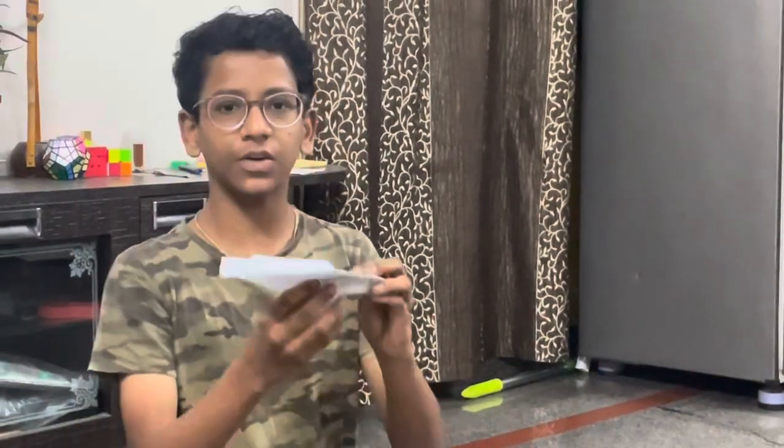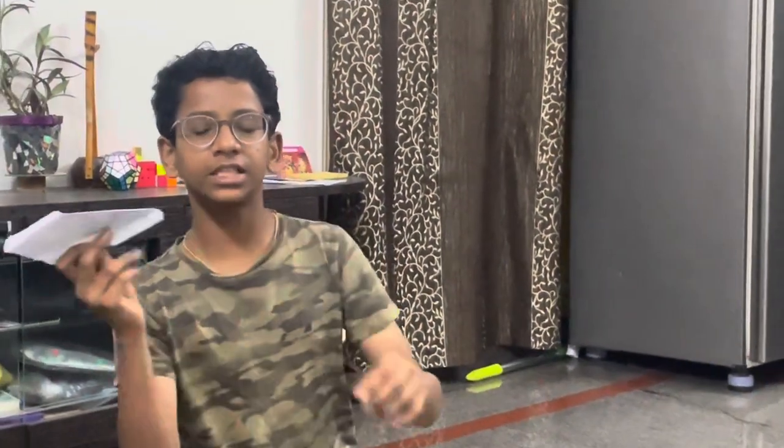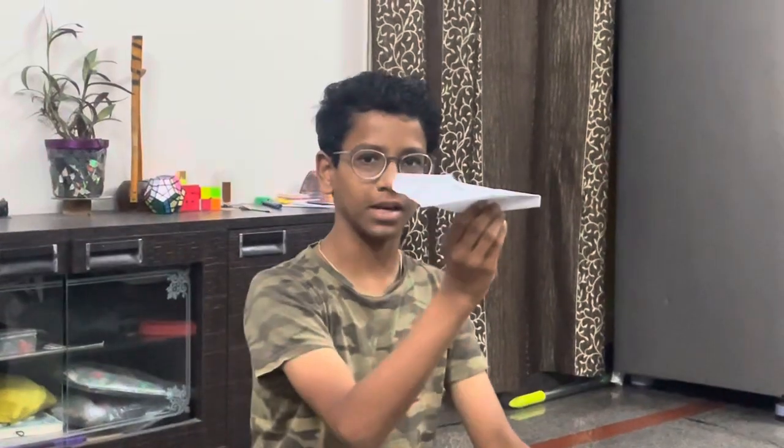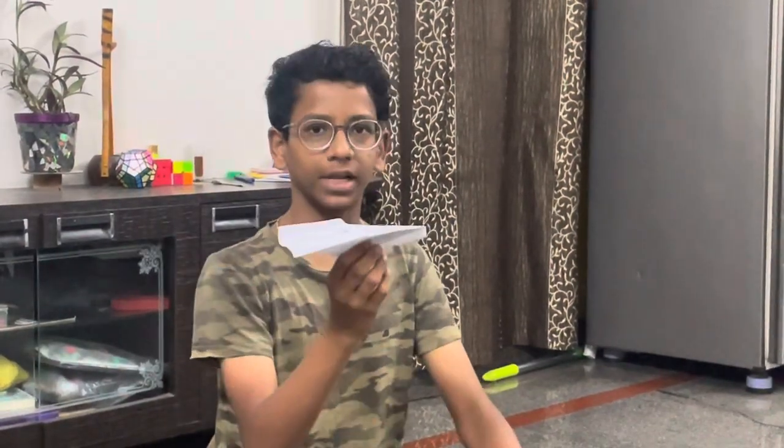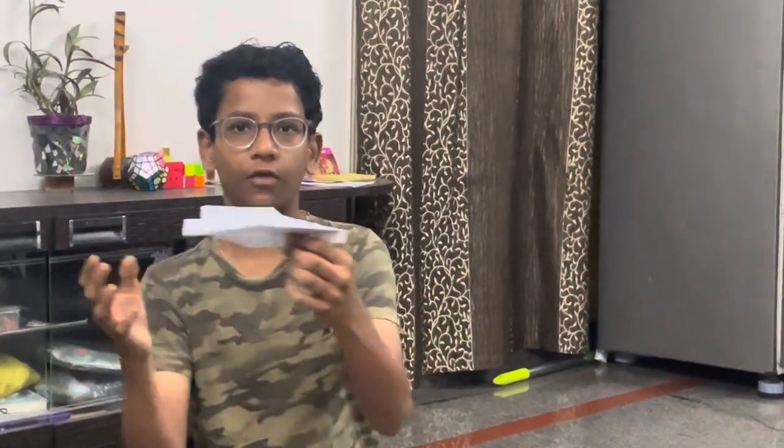So, first I'm going to talk about the four primary forces which act upon a plane. The four forces are thrust, drag, gravity and lift. As you can see here, thrust is the initial force when you throw the plane. The direction and the amount of force put by the thrust determines how fast the plane will go. So thrust acts forward.